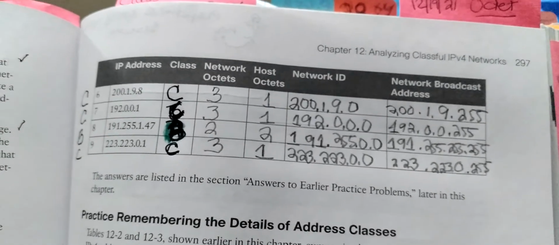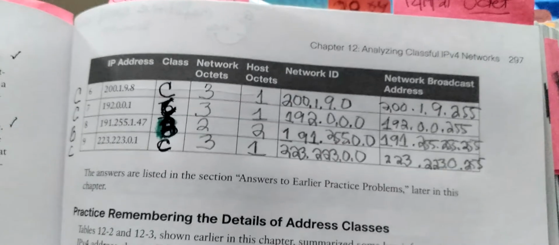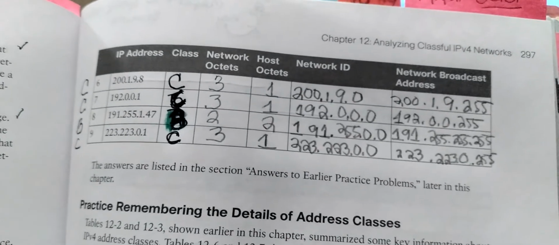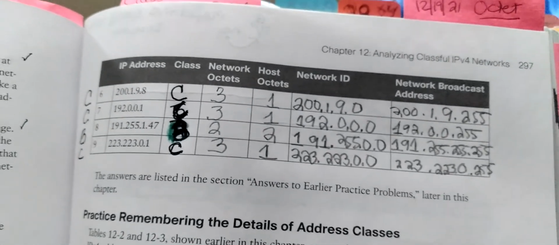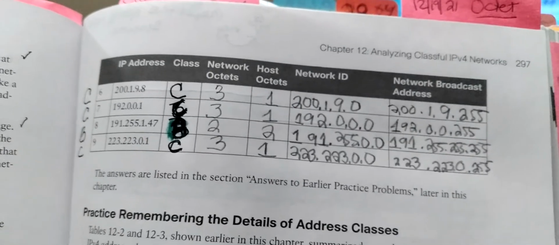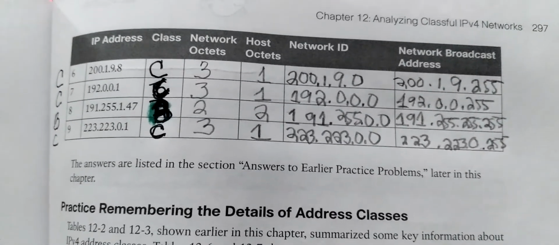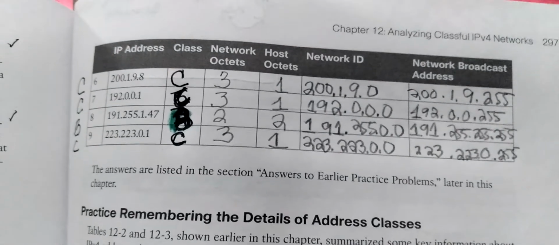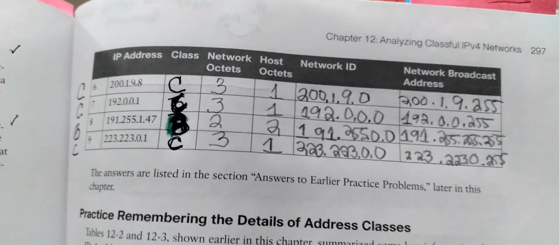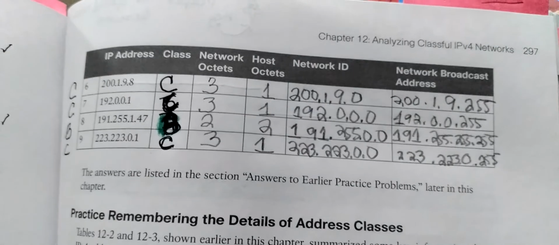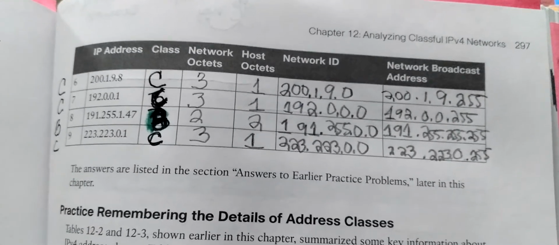As such, to find the network ID, change the last 2 host octets to 0, which is what we've done, for a network ID of 191.255.0.0.